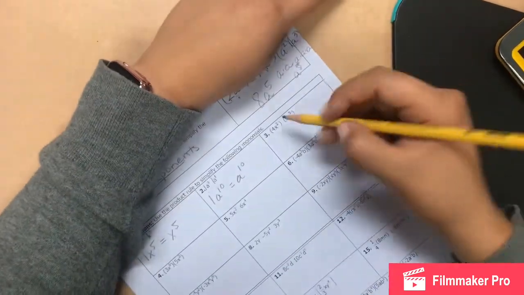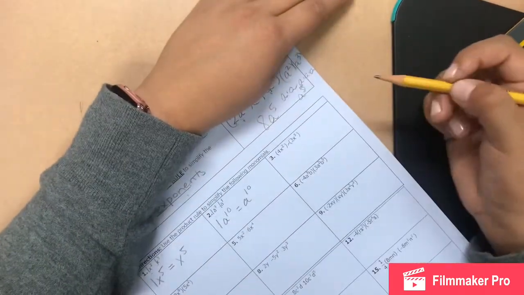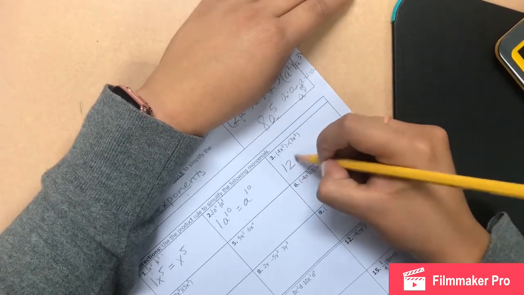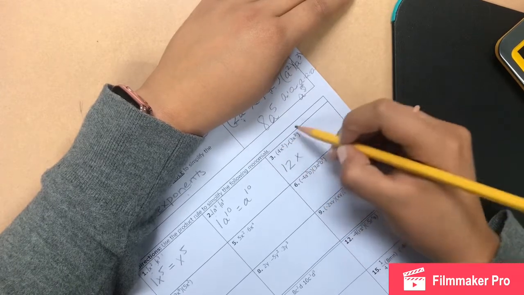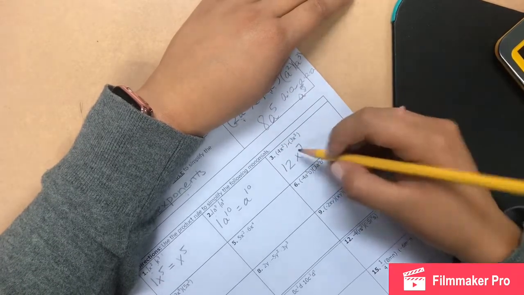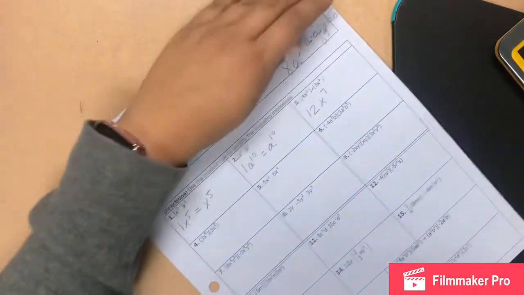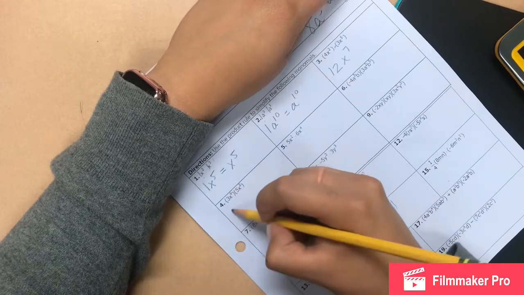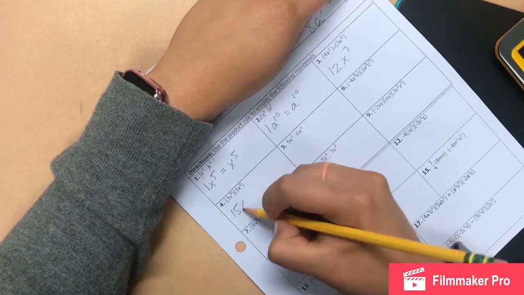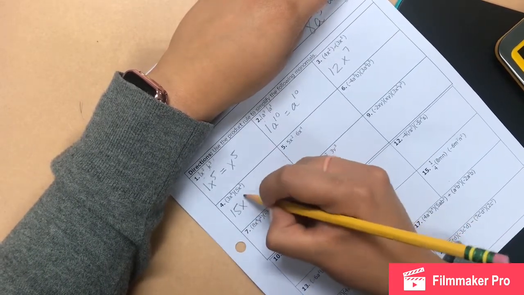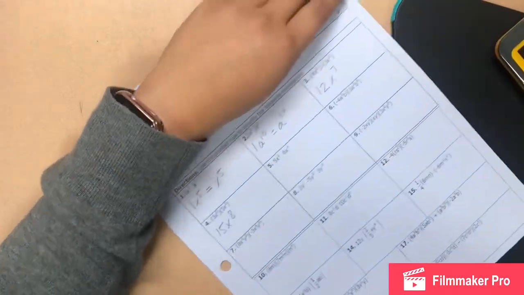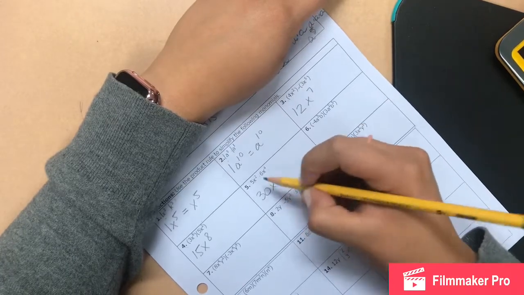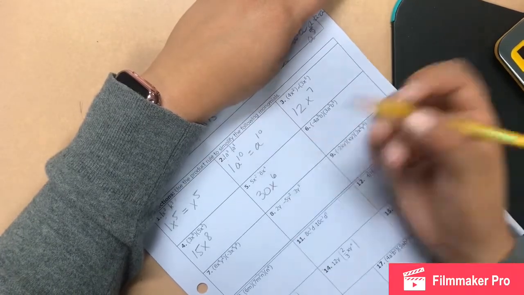Number 3, product rule. When I see multiplication, I'm going to multiply my coefficients. So 4 times 3 is 12. And then I'm going to add my exponents. 2 plus 5 is 7, since they have the same base. Okay. Number 4, product rule, because these are being multiplied. 3 times 5 is 15. My product rule says I add my exponents, so 6 plus 2 is 8. And there's my answer. Number 5, 5 times 6 is 30. And since the product rule says I add my exponents, 2 plus 4 is 6.